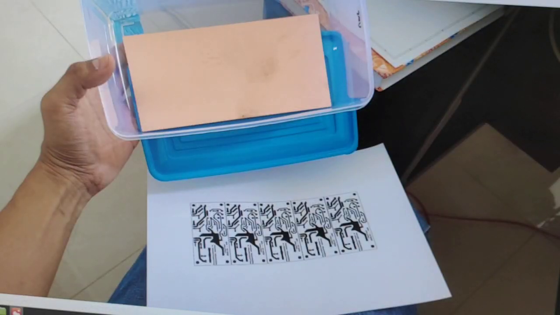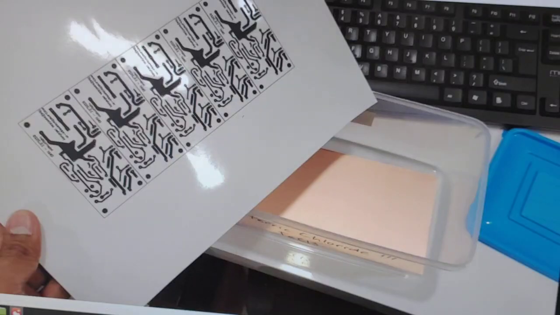and this is the liquid container for ferric chloride for etching. This is the PCB printed on this paper.